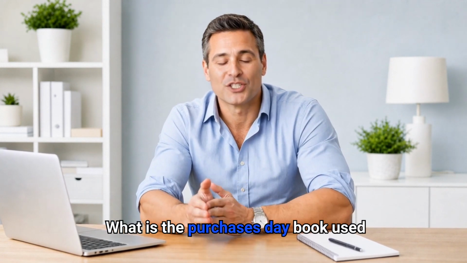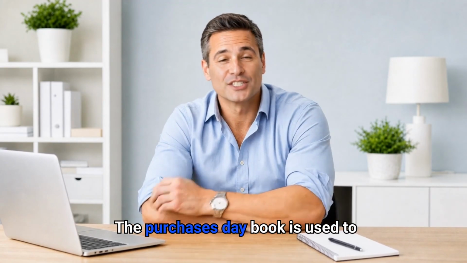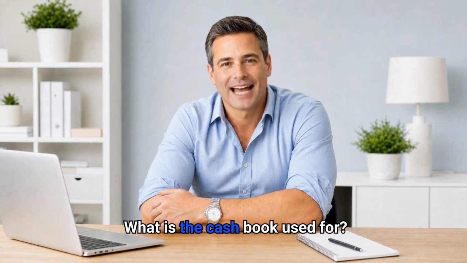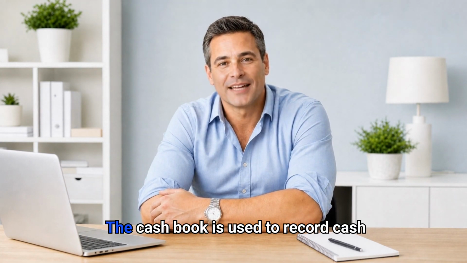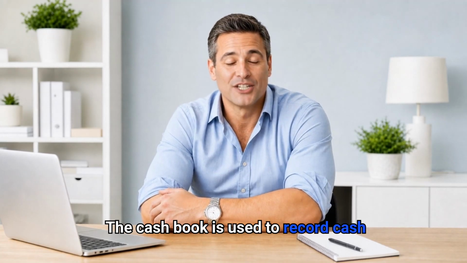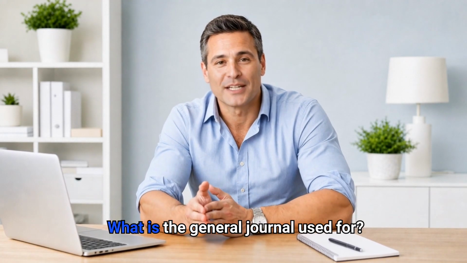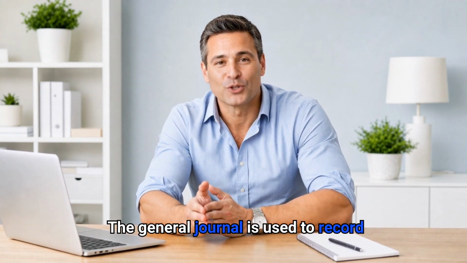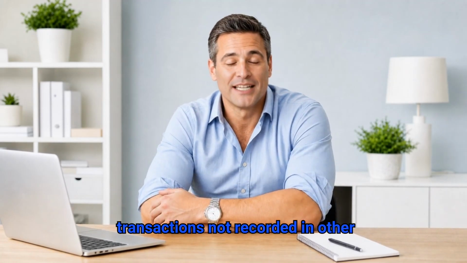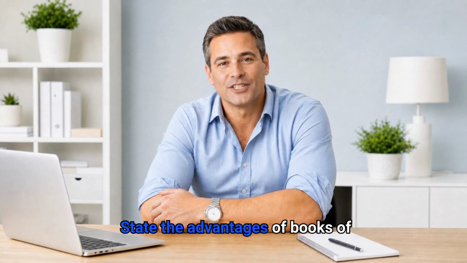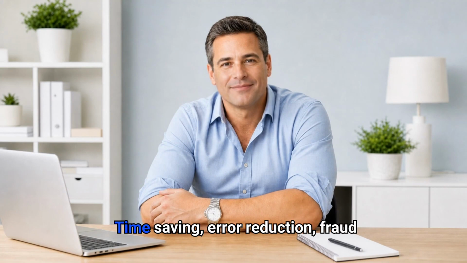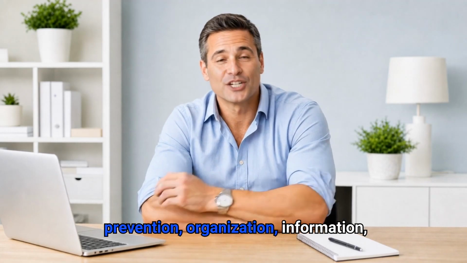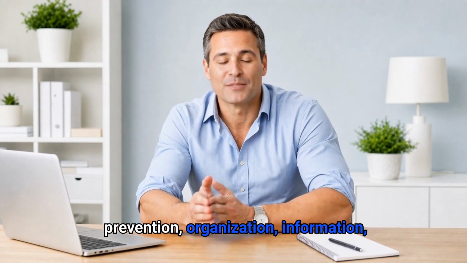What is the Purchases Day Book used for? The Purchases Day Book is used to record credit purchases. What is the Cash Book used for? The Cash Book is used to record cash and bank transactions. What is the General Journal used for? The General Journal is used to record transactions not recorded in other books. State the advantages of books of original entry: time saving, error reduction, fraud prevention, organization, information, and simplicity.